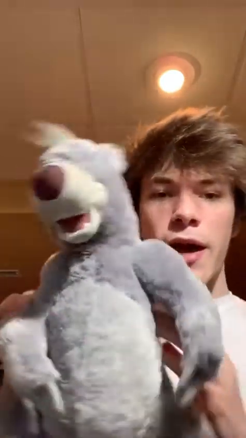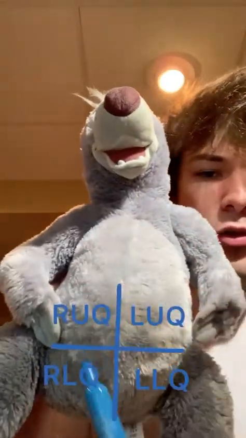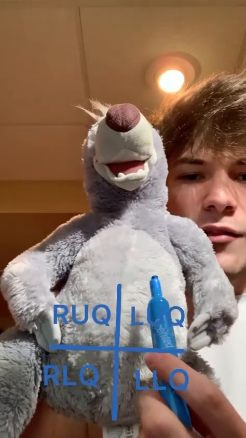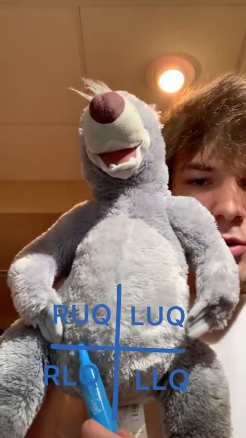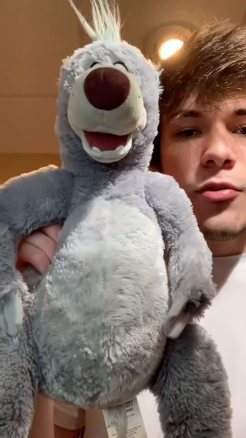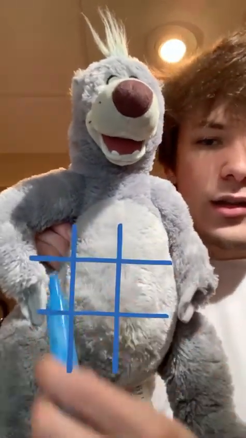All right, so back to the abdominopelvic region. That can actually be separated into 4 quadrants. So you have the right upper quadrant, the left upper quadrant, the right lower quadrant, and then the left lower quadrant. The abdominopelvic region can be further separated into 9 regions with a kind of tic-tac-toe shape.